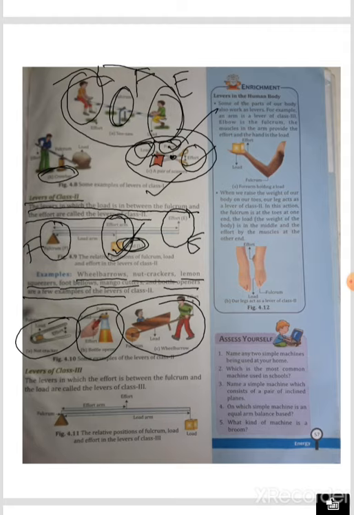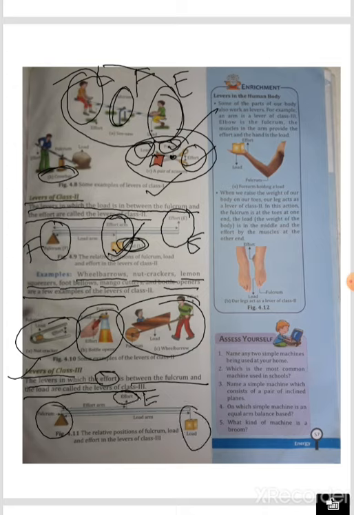Alright, now the last class of lever. First you saw the fulcrum was in between. Second you saw that the load was in between. Now if you have a lever in which the effort is in between the fulcrum and the load, that kind of lever is called class 3 levers, or levers of class 3. Here you can see the fulcrum is here, load L is here, and this is the effort. So here the effort is in between the fulcrum and load. This kind of lever is called levers of class 3.